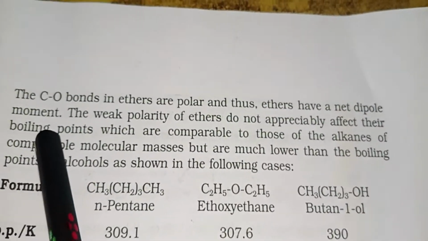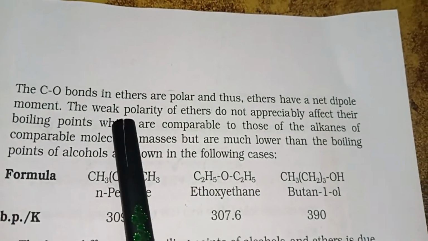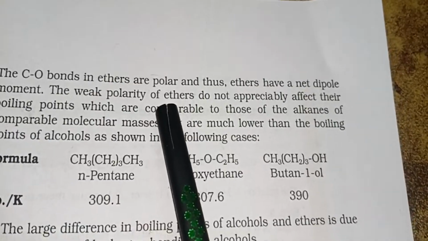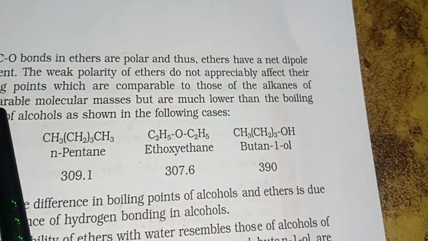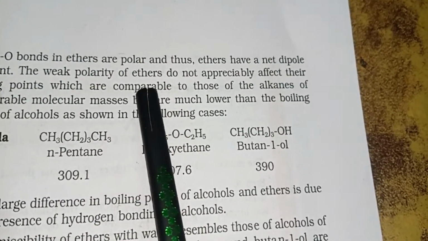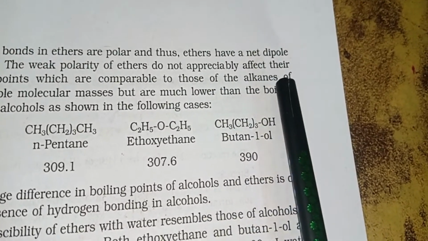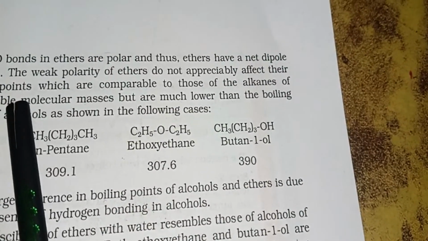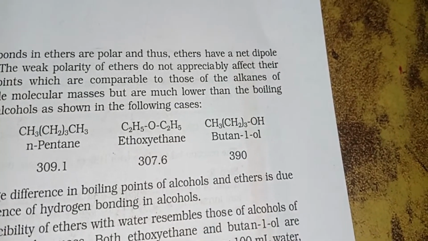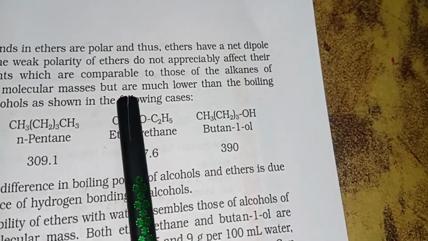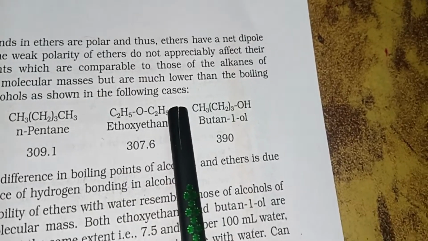Now we can see the C single bond O in ethers are polar and thus ethers have a net dipole moment. This weak polarity of ether does not appreciably affect their boiling points, which are comparable to those of alkanes of comparable molecular masses, but are much lower than the boiling points of alcohols, as shown in the following cases.